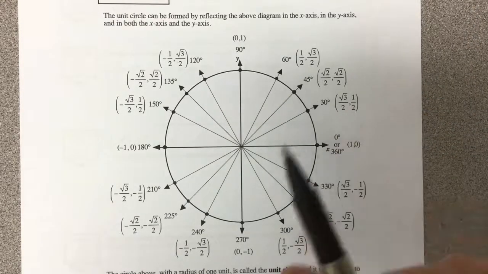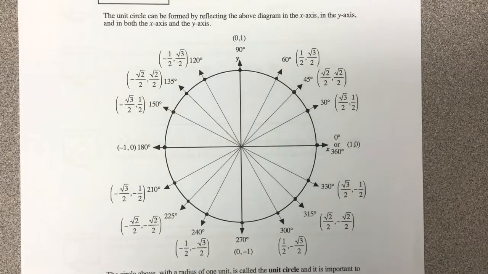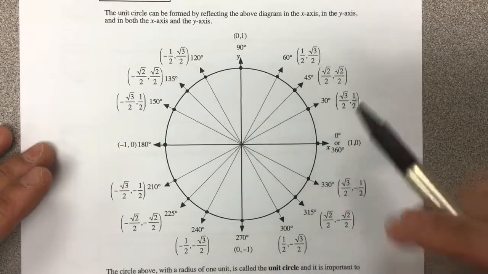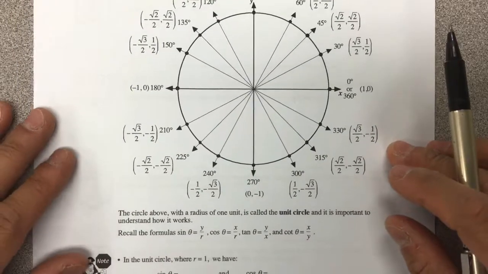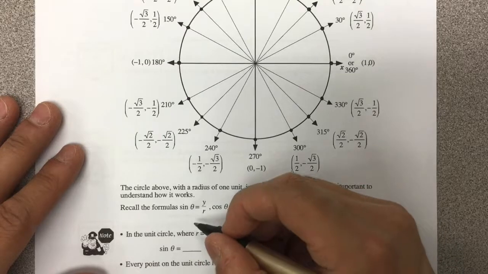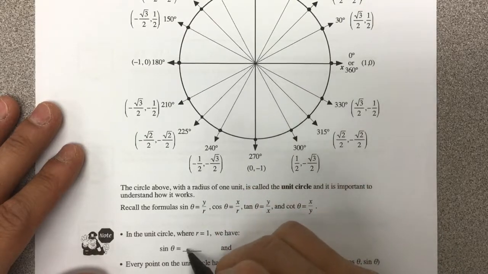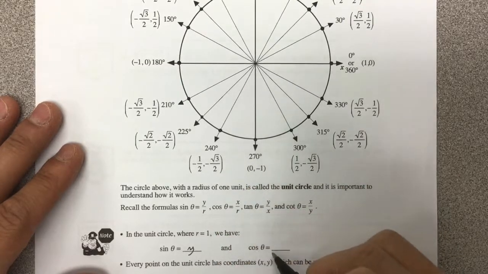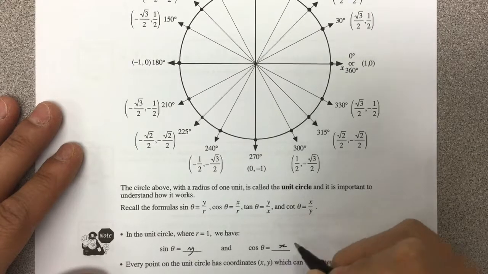I know when you look at it like this, it looks very confusing and quite daunting. But the most important thing to take away from this is that at the particular angles that we're looking for, the sine of theta is going to be equal to the y value, and the cosine of theta is going to be equal to the x value.